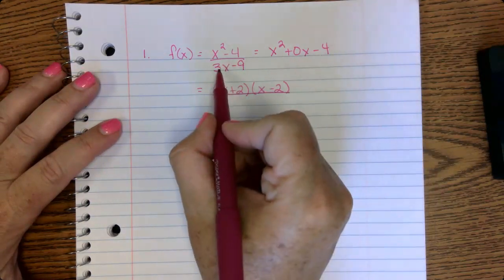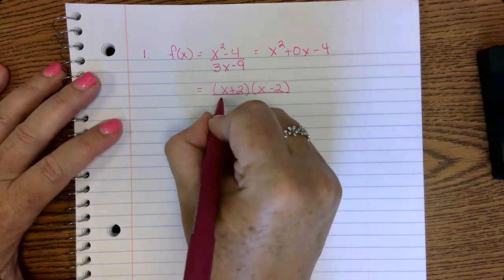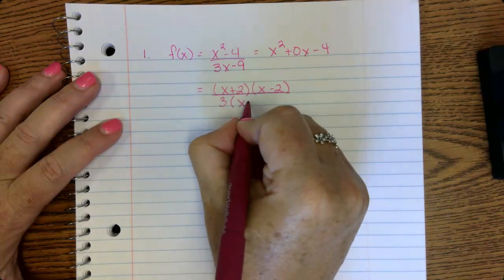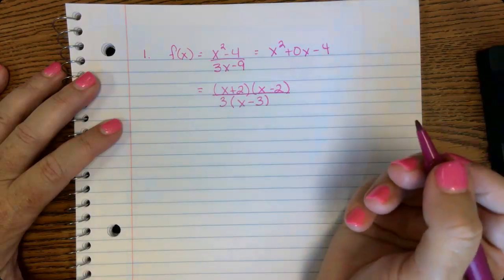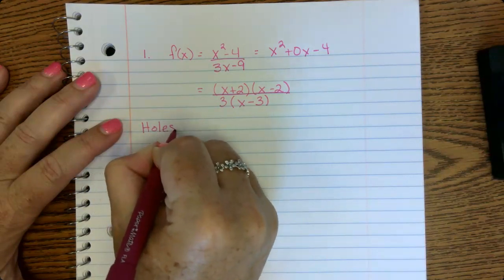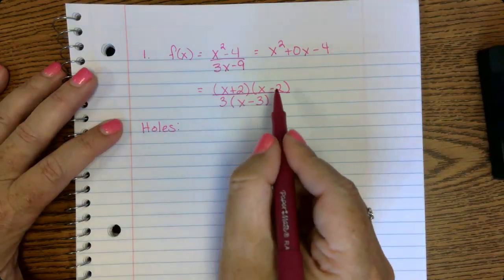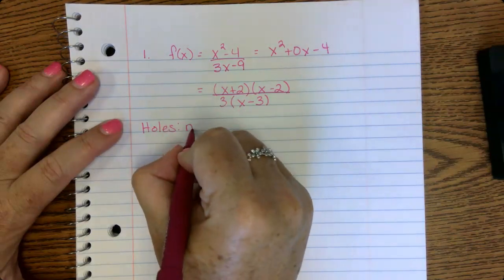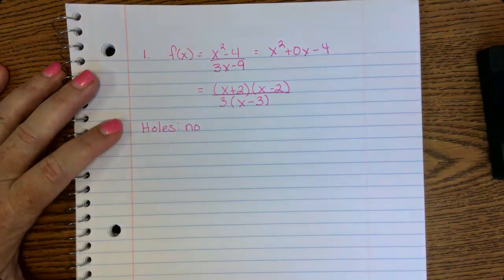Okay. But notice we have a 3 and a 9. We can take a 3 out and factor that 3. And we're going to get x minus 3. And that's all I can do. Okay, so if we look at the holes, do I have the same factor on top and on bottom? No, so we have no holes there.